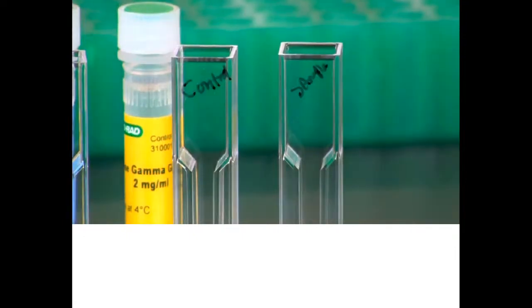Label 2 cuvettes, one control and the other sample. Do not handle the cuvette where the light passes through and make certain your labels are well above this area. Pipette 20 microliters of diluted milk sample into the cuvette labeled sample and 20 microliters of 1x PBS into the cuvette labeled control.